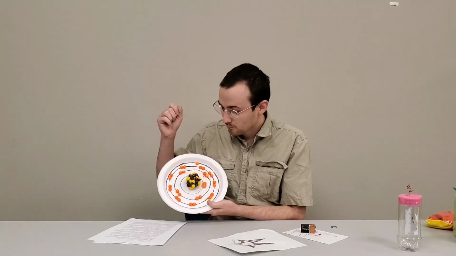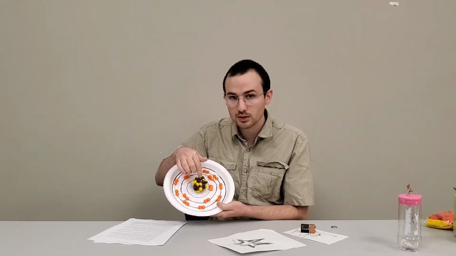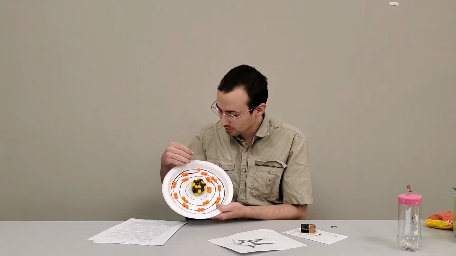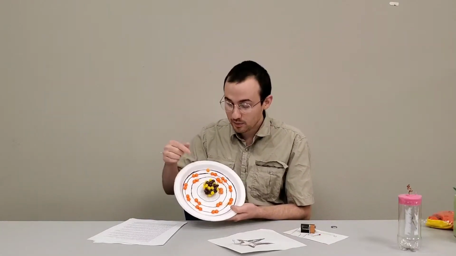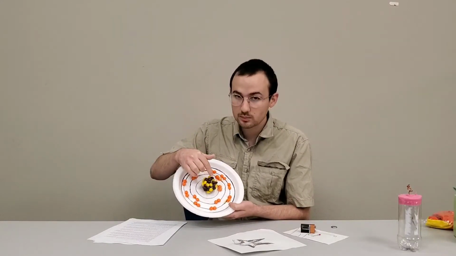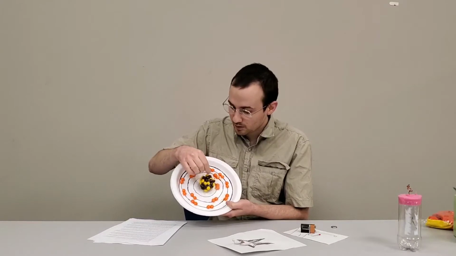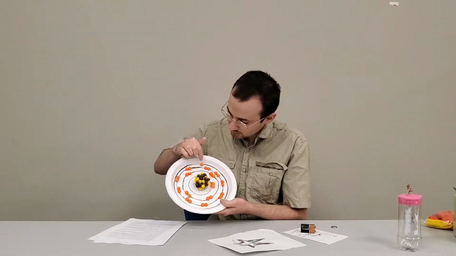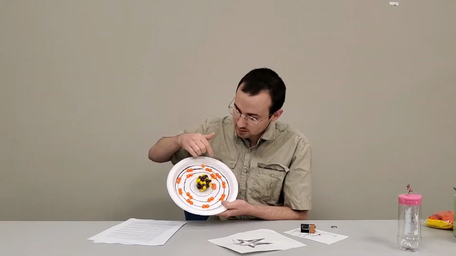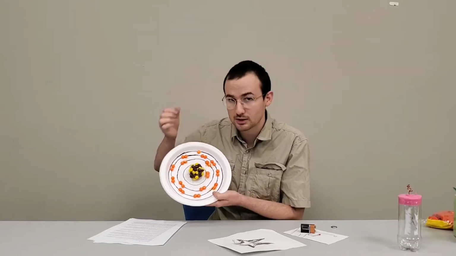Now, neutrons are electrically neutral. Protons, which are the purple ones, are electrically positive, and electrons are electrically negative. So just like magnets, protons attract negative electrons. And the electron that actually moves and causes electricity to happen is this one on the outside. It's called a valence electron or a free electron.